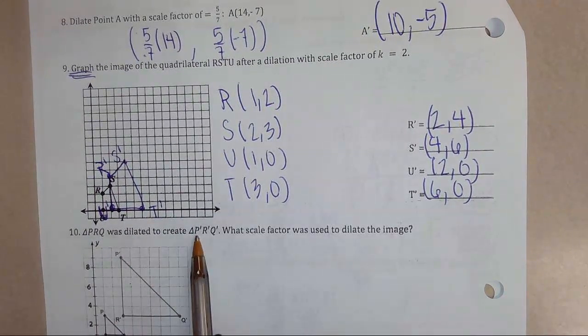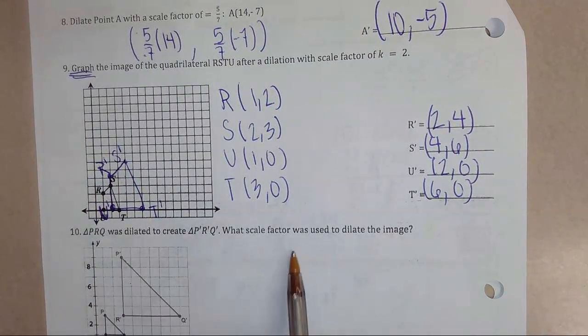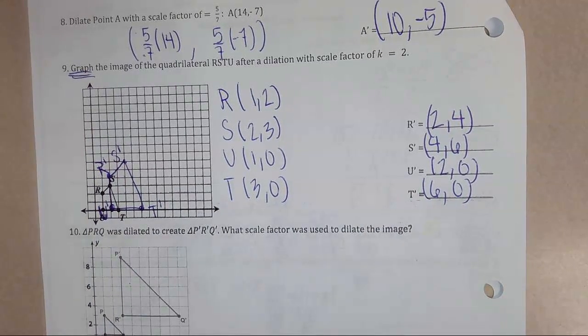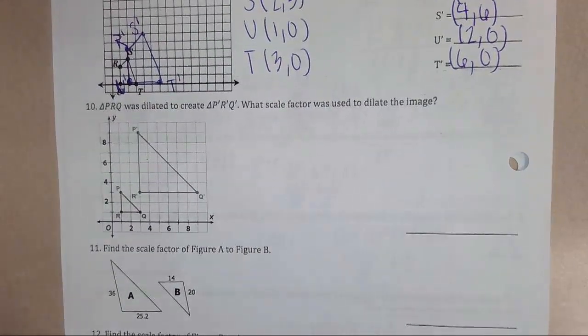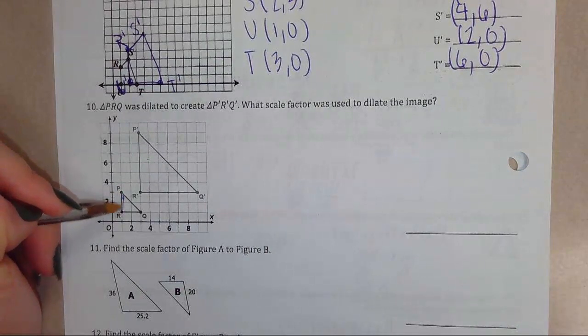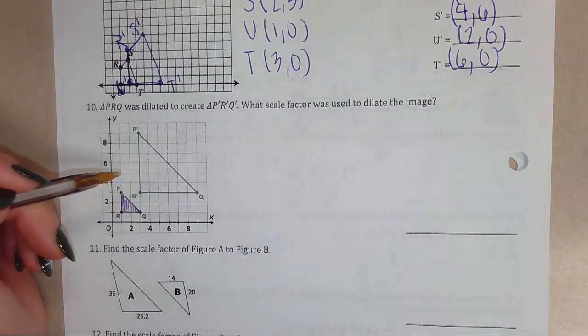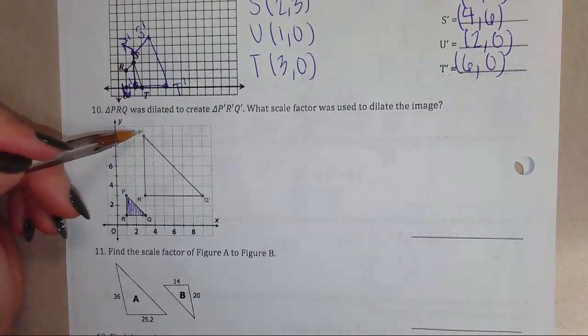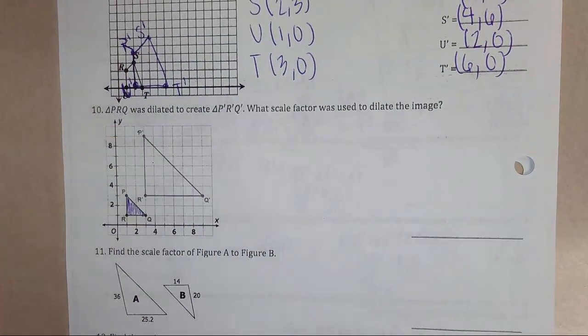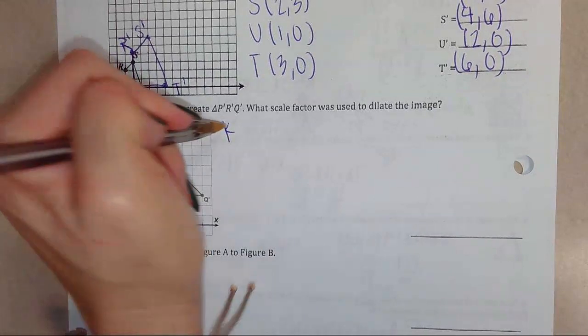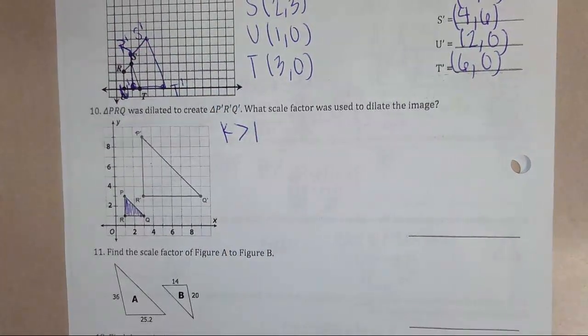PRQ was dilated, so we went from here to here. What was the scale factor used to dilate the image? So keep in mind, this one that I'm shading in purple, this was our pre-image. This is where we started, this is where we finished. You can also tell because this has a dash. So it's getting bigger, so you need to think that K is going to be greater than 1.